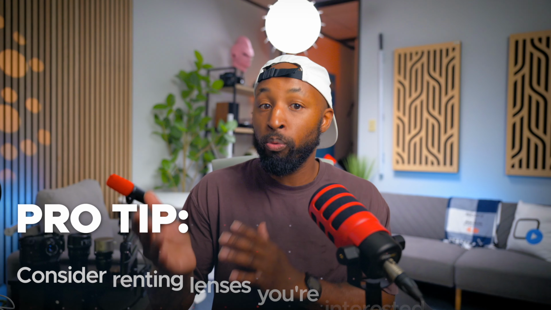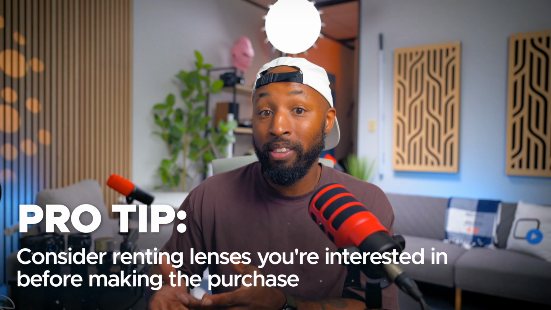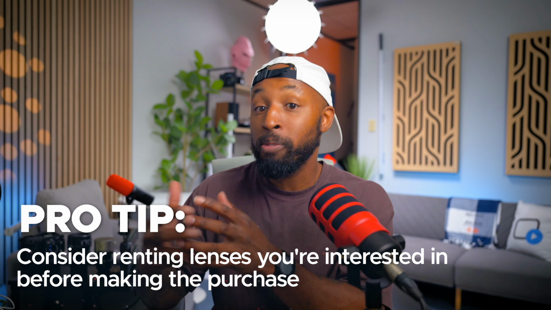Now, one thing to remember, the look of a lens can be greatly influenced by many factors like lighting, color grading, and post-production sharpening. It's always a good idea to rent a lens and test it out for yourself, so that way, if you actually want to try out that lens and purchase it for yourself, you can see exactly how it works in your own specific setups.